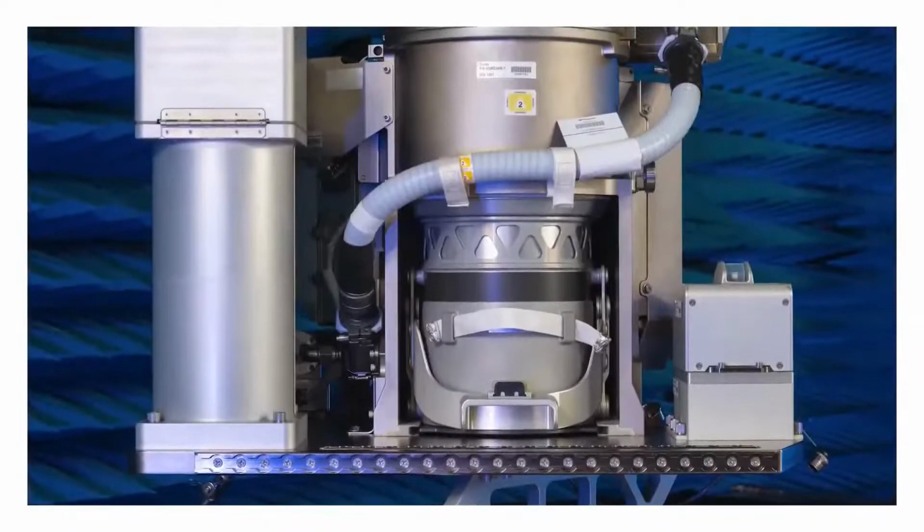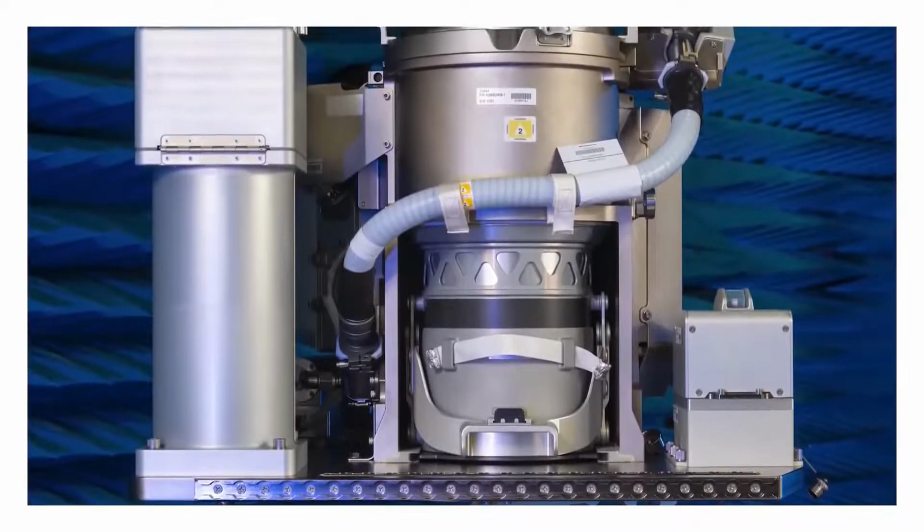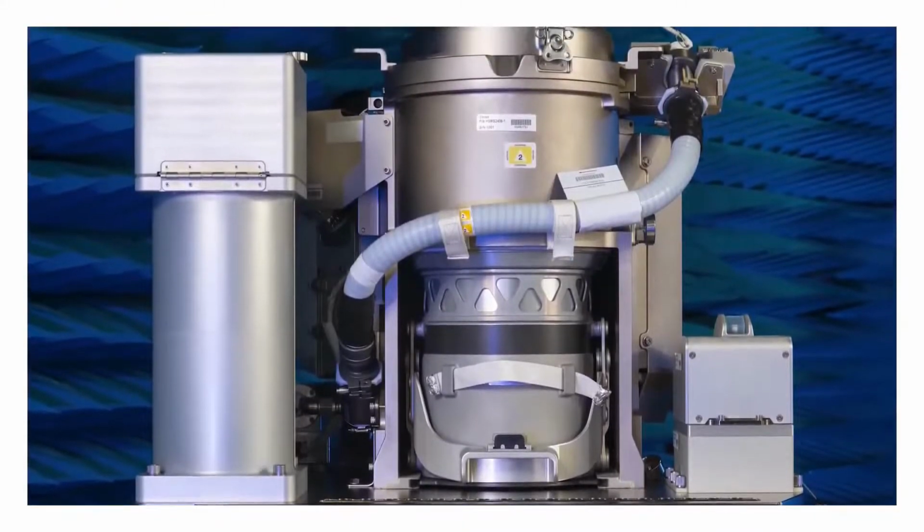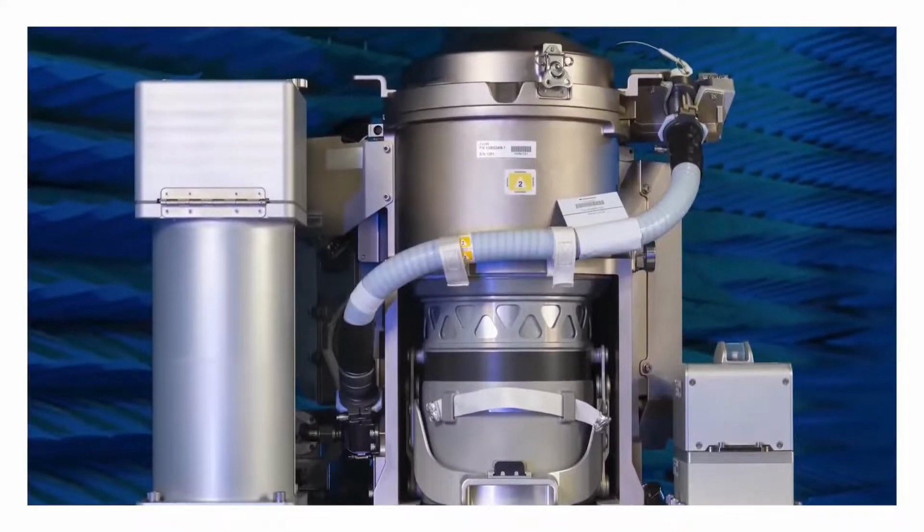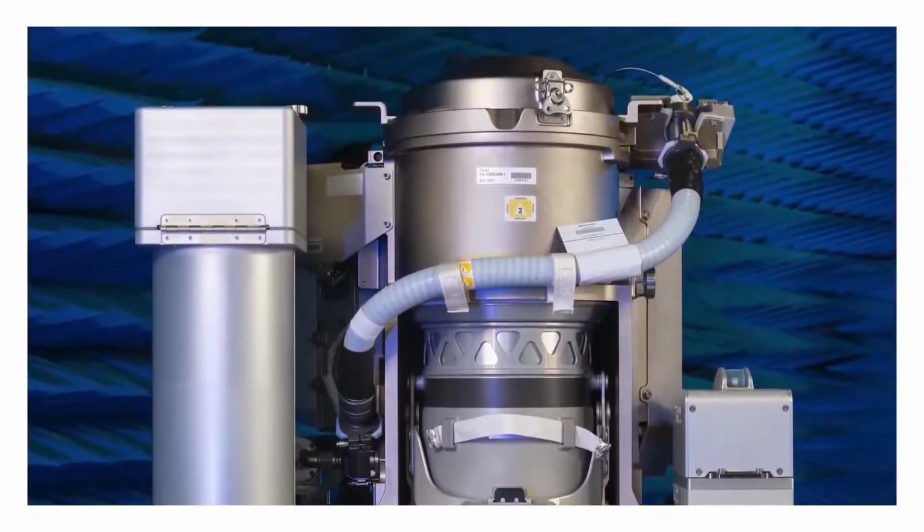So one of the coolest things that we actually did on this project is we implemented a process called electron beam powder bed fusion. That's just a big fancy word for 3D printing.